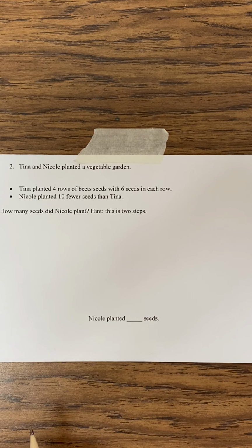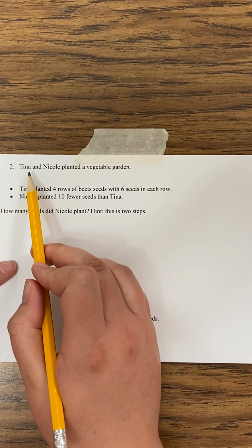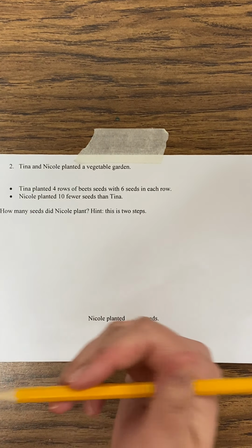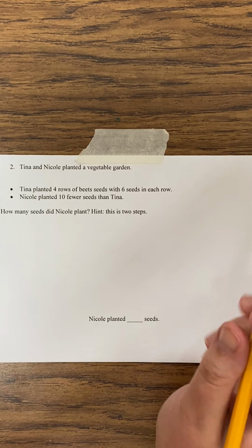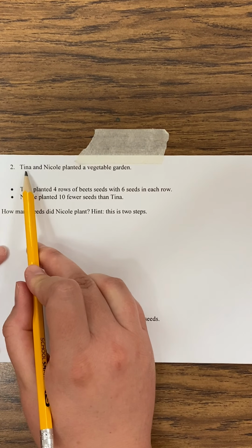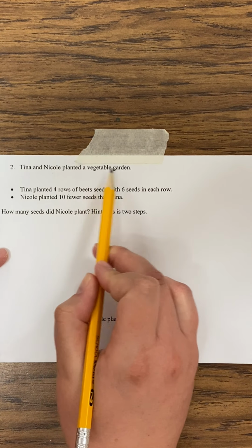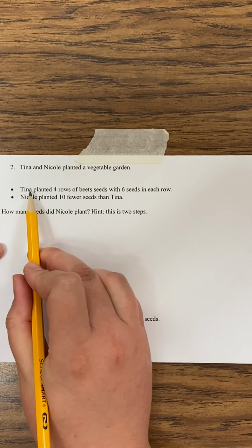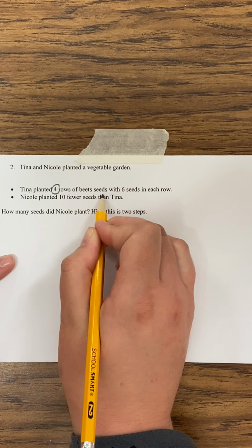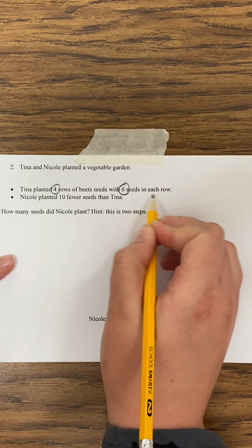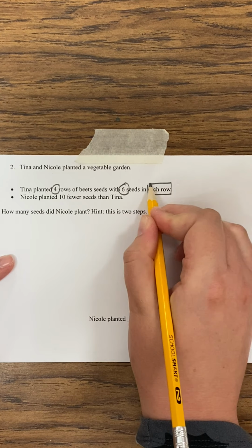All right, boys and girls, so here is what we're going to be practicing now. We are still working with multiplication and division, trying to figure out which operations we are using. Okay. So number 2. Tina and Nicole planted a vegetable garden. Tina planted 4 rows of beet seeds with 6 seeds in each row. Oh, in each row, clue.